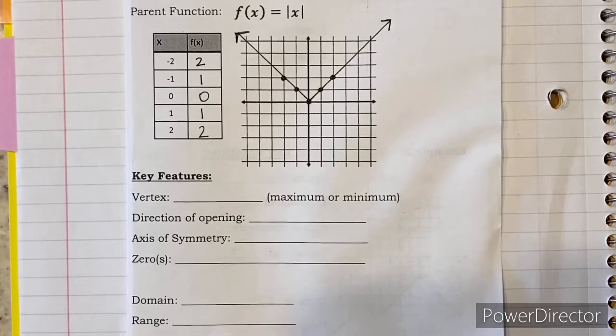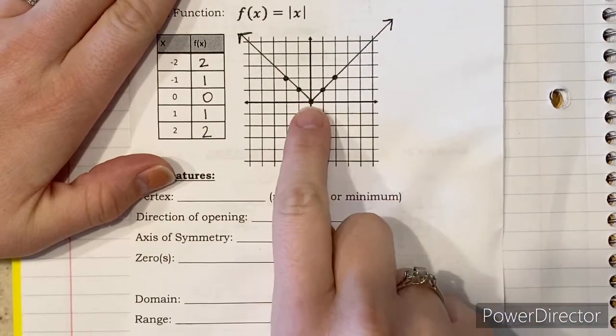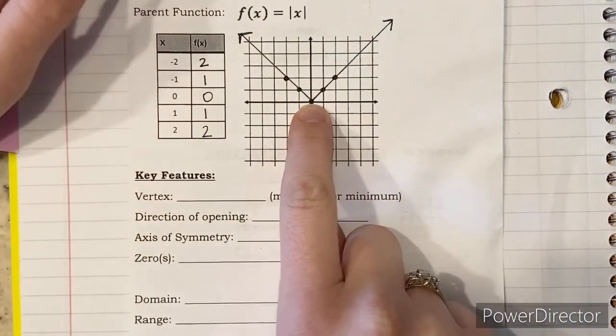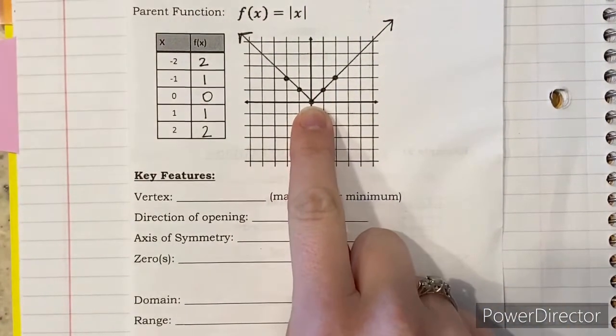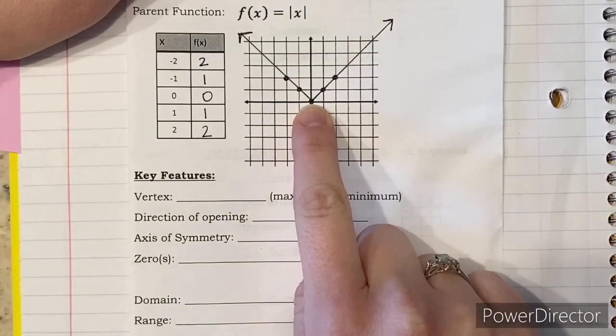Now, in Algebra 1, there are a few key features that we need to discuss. The first one is the vertex. I mentioned it earlier when I was drawing the graph, but the vertex is the very middle point of the graph. In this case, since this is a V, you just find the middle of the V, and then you list out that ordered pair. So the vertex is always going to be an ordered pair.